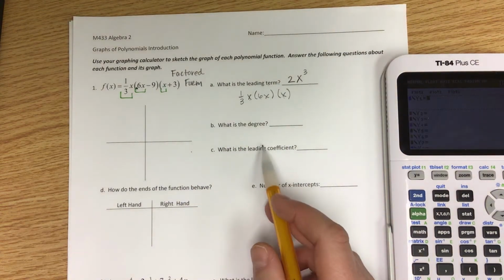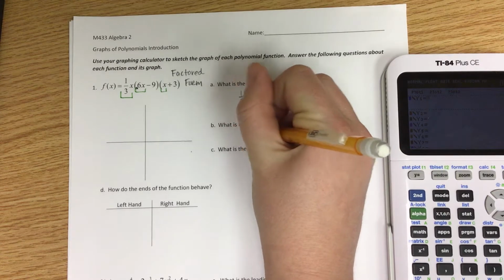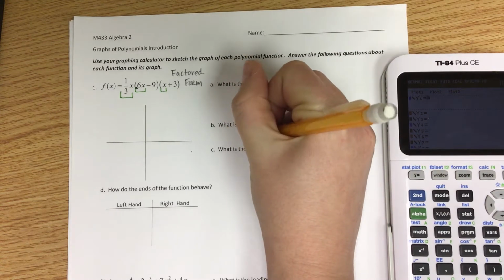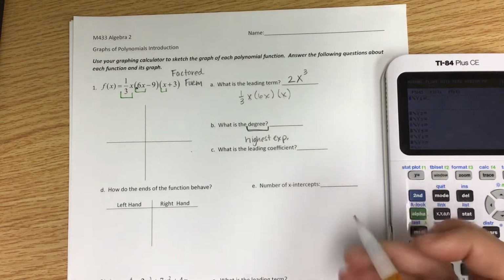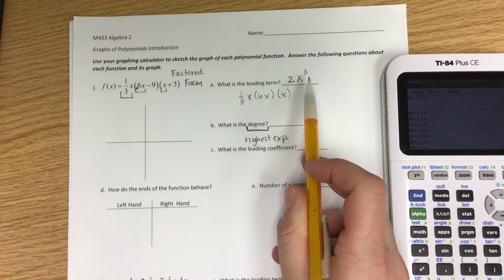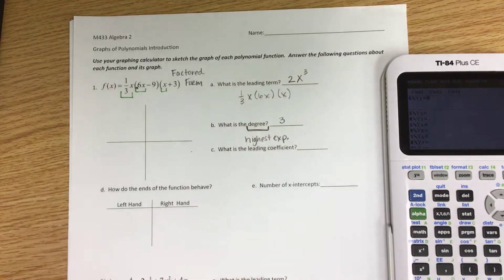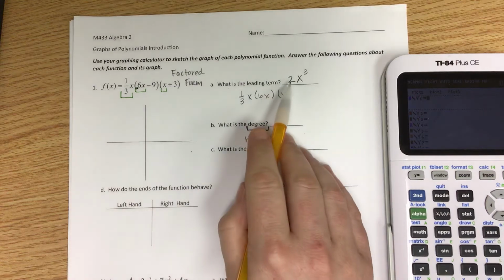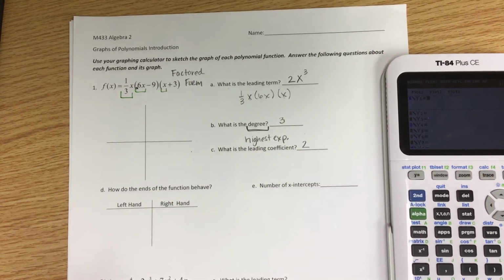Now, in our leading term, the degree is the highest exponent, and the highest exponent will always be in the leading term. So my highest exponent here is going to be 3. And the leading coefficient then is the coefficient in our leading term. So my coefficient here is going to be 2.